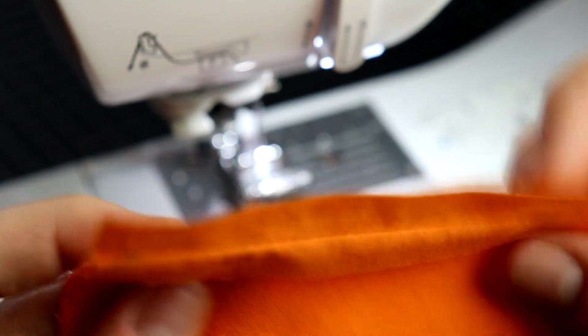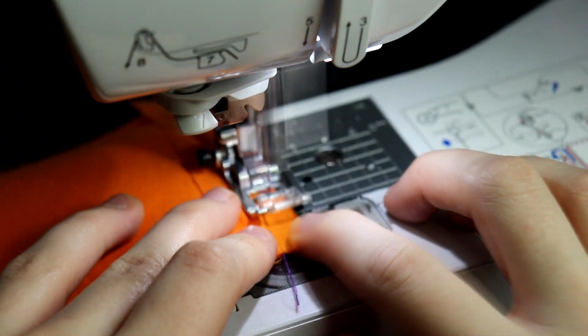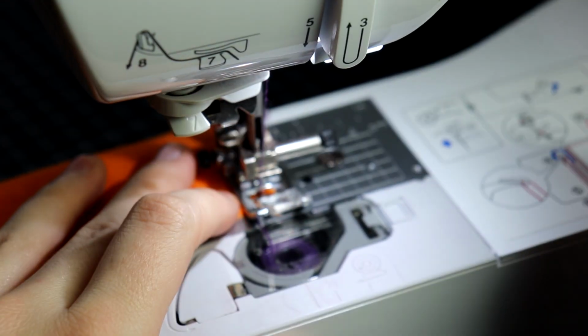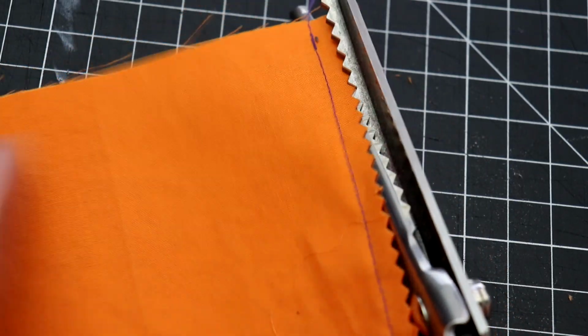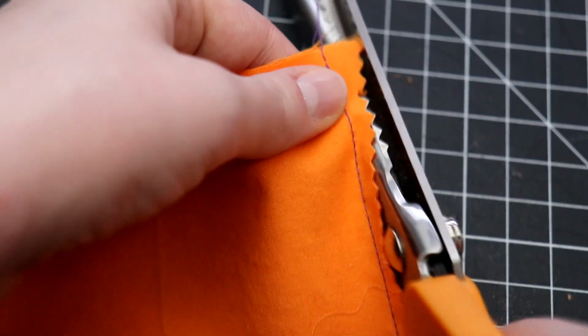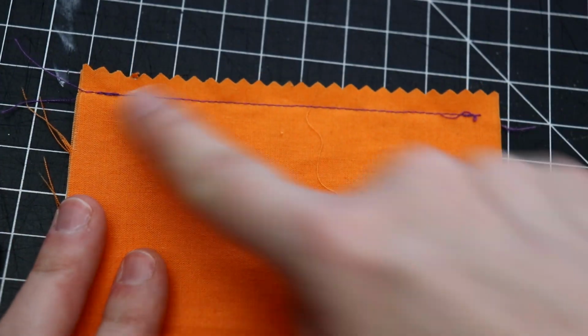Using seam finishes on the seam allowance will reduce fraying and make your project look clean on the inside. Some examples of seam finishing techniques include zigzag stitching the edges, using pinking shears on the edges, or using an overlock stitch or serger.